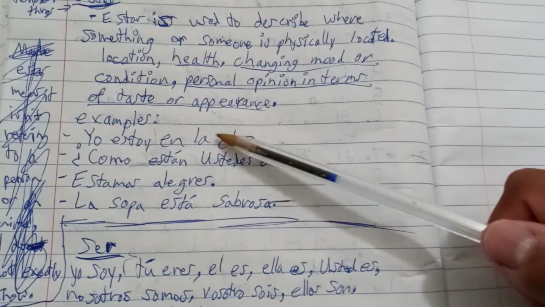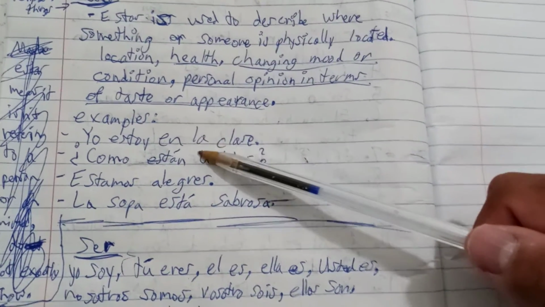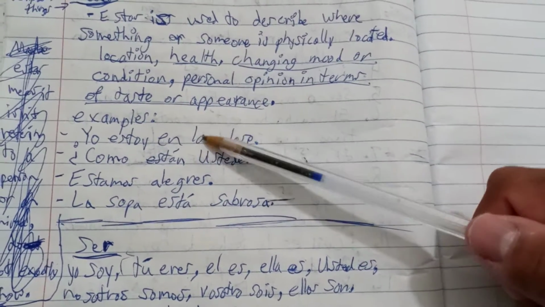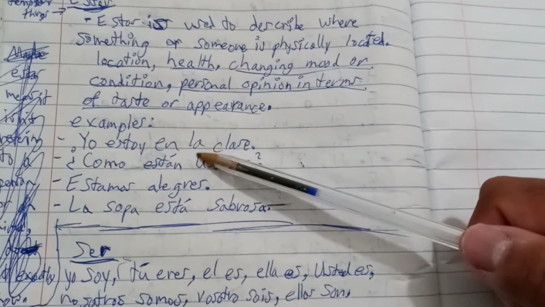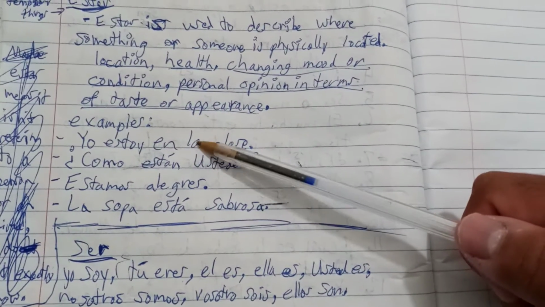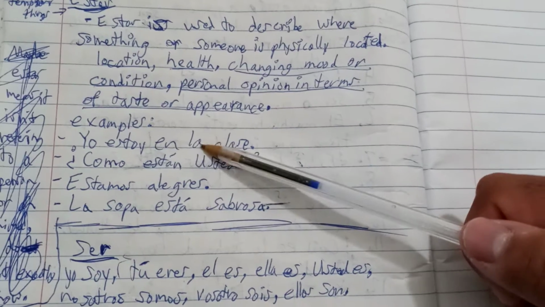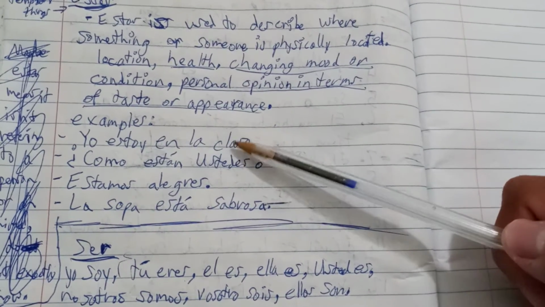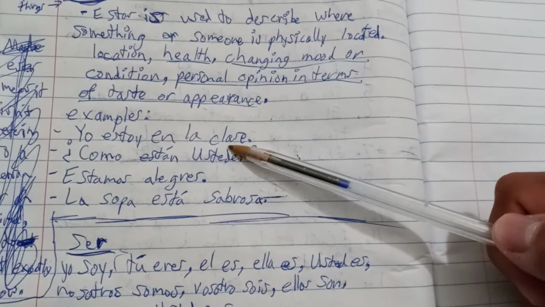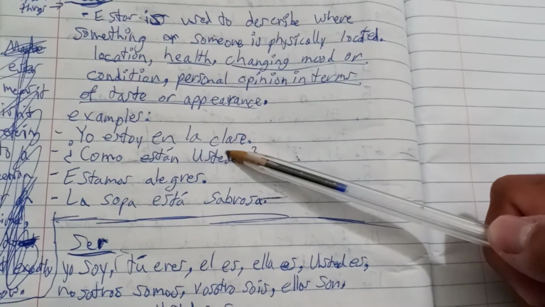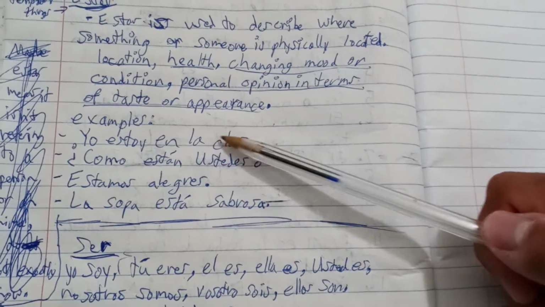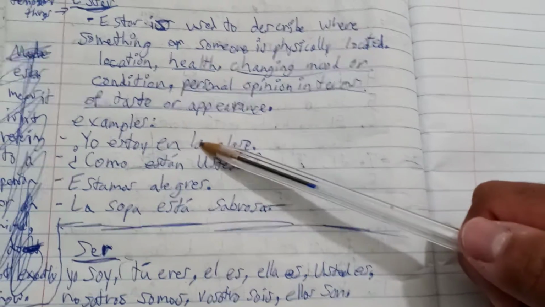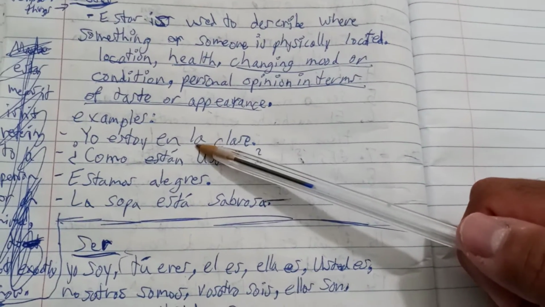I am in. La means the. L also means the, but since clase is a feminine word in Spanish, we have to use la.